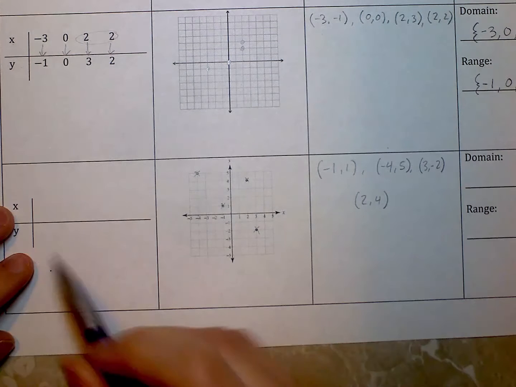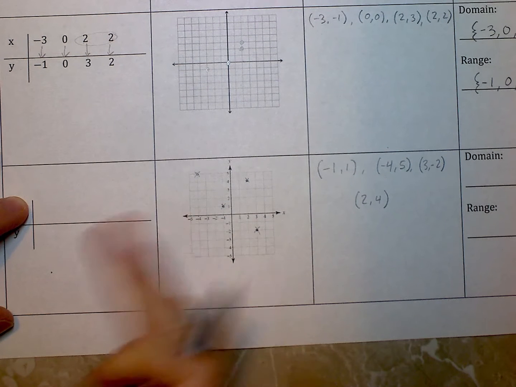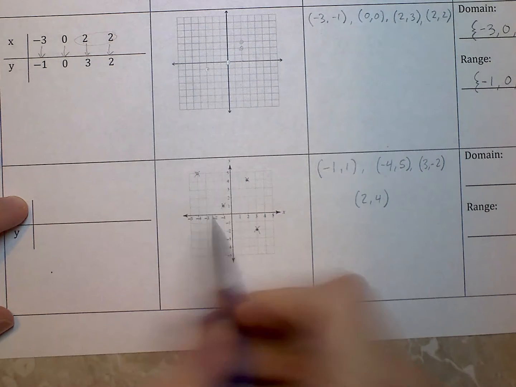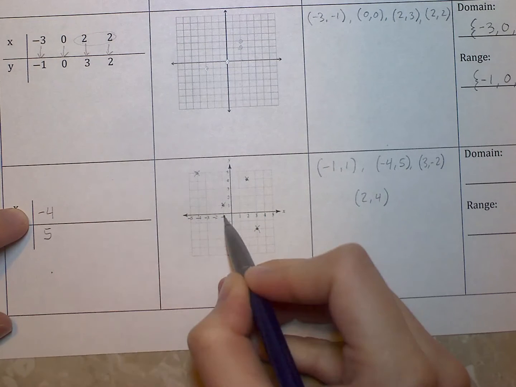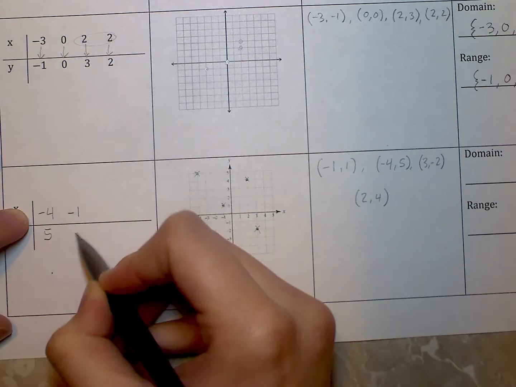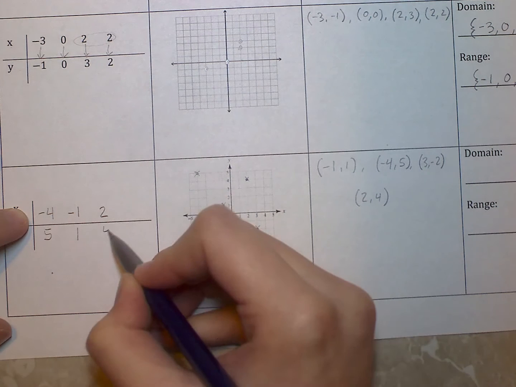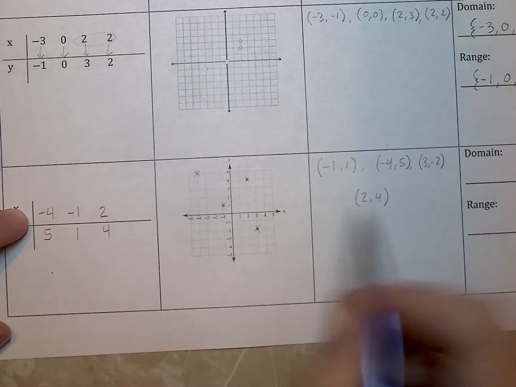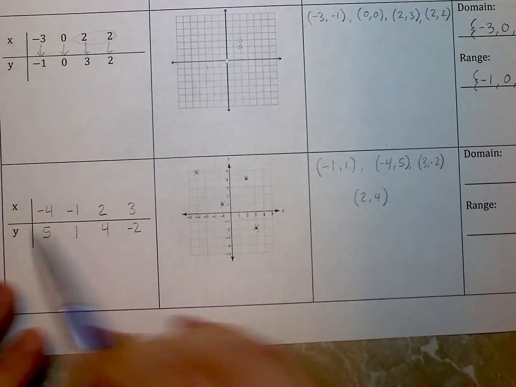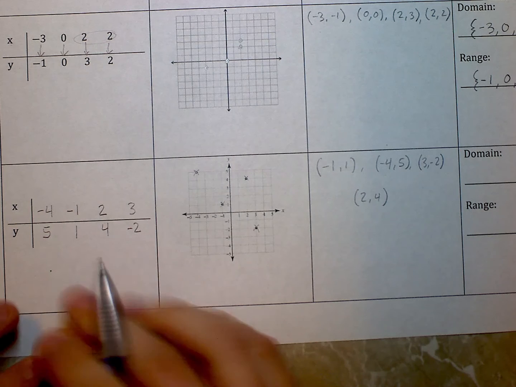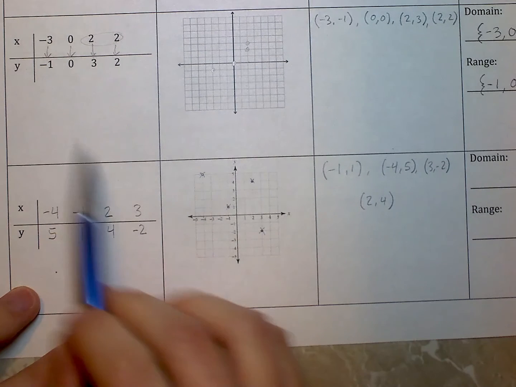So my X values, and remember the table, I have to put the X values from least to greatest. And so I can actually even just look at the graph and go sort of from left to right, right? This was -4. And what was my output for -4? It was 5, followed by -1, 1, then 2, 4, and 3, -2. Okay. Now, putting numbers in order is not the hardest thing, but it is just a matter of detail and paying attention. So please make sure that you always put the X values in order on any table.